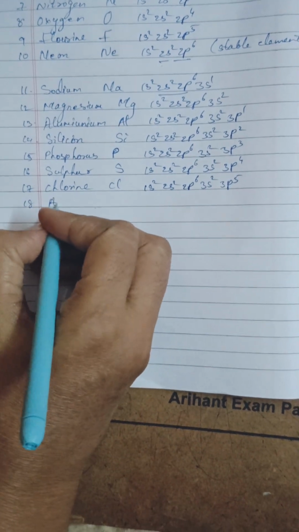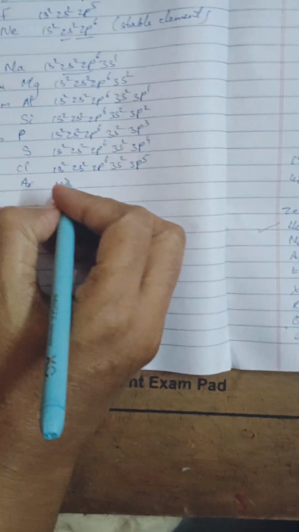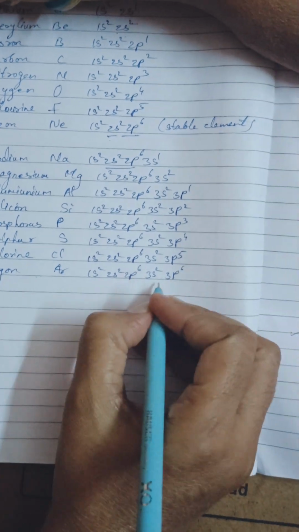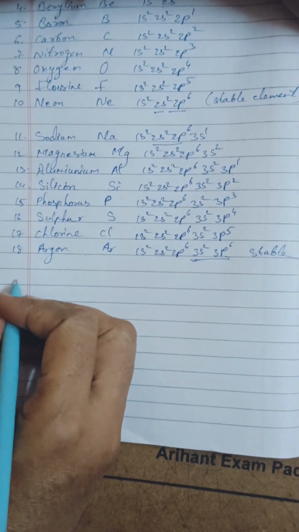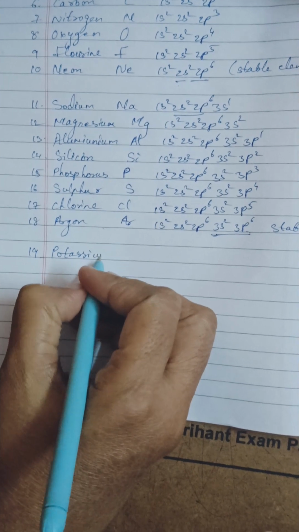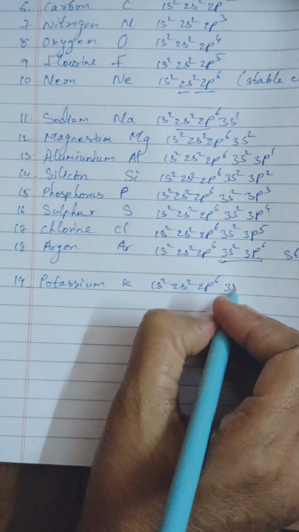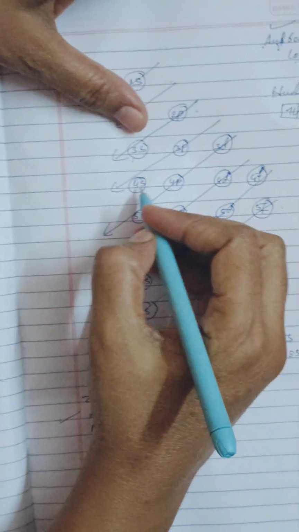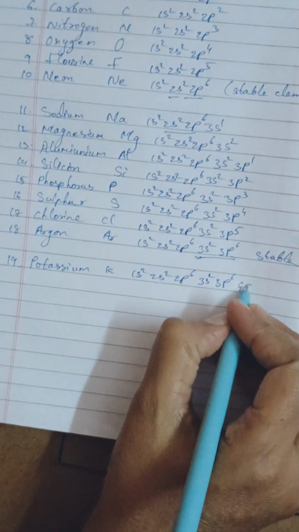Then 18th, argon. Argon is nothing but stable. See here, argon: 1s2, 2s2, 2p6, 3s2, 3p6. Again see, s and p are completely filled, so this is also a stable element. Then going for 19, that is potassium. K, 1s2, 2s2, 2p6, 3s2, 3p6. Now after 3p6 the next orbital is 4s. So here it starts 4s1.